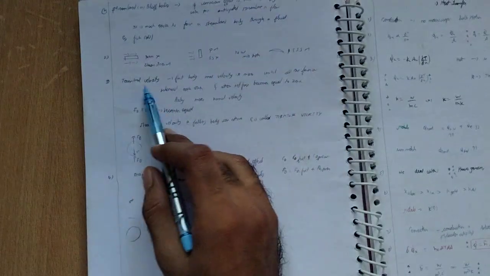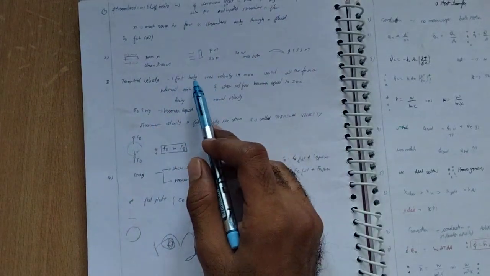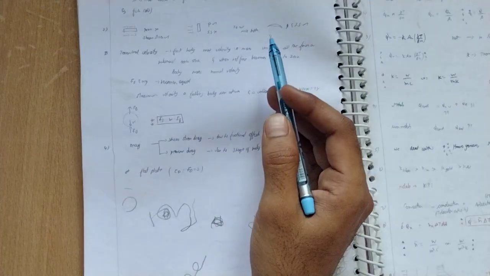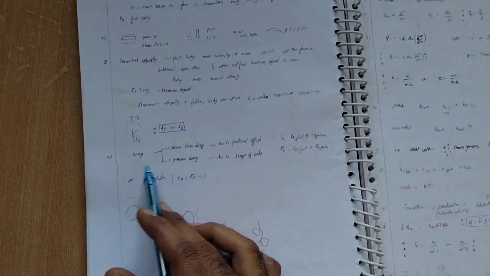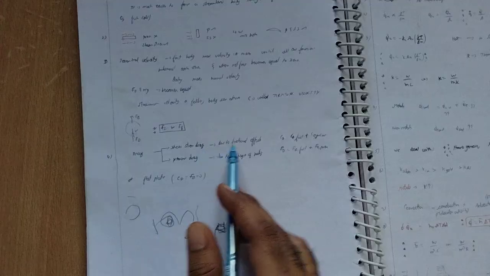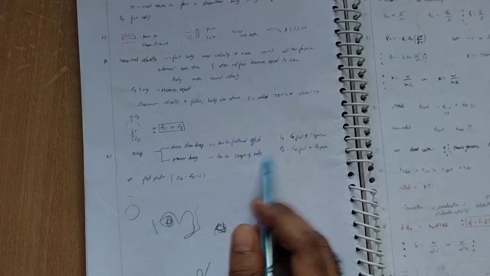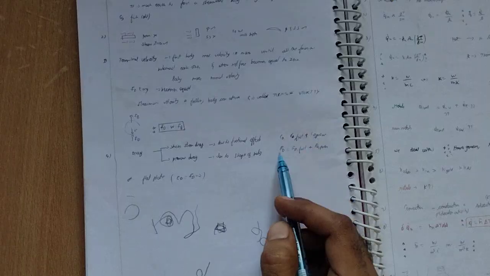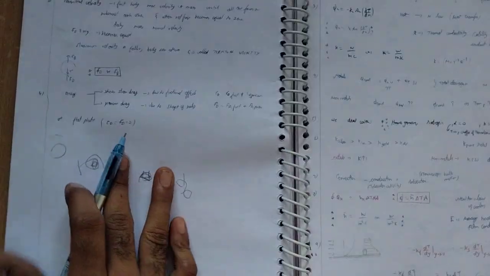So terminology, you can see first the body moves, as I just told you. Drag is shear stress drag due to friction effect, and pressure drag due to shape. So the coefficient of drag equals the coefficient of drag due to friction plus the coefficient of drag due to pressure.